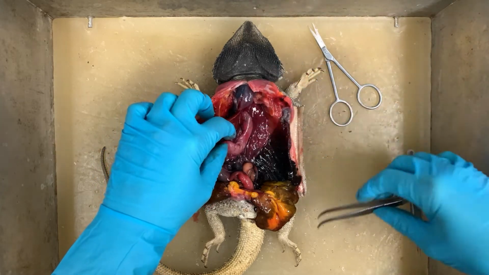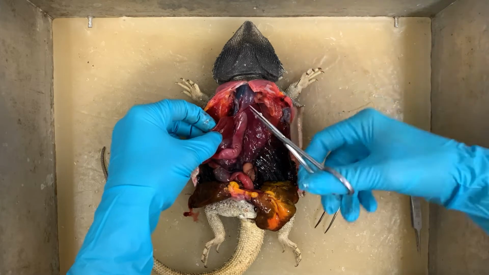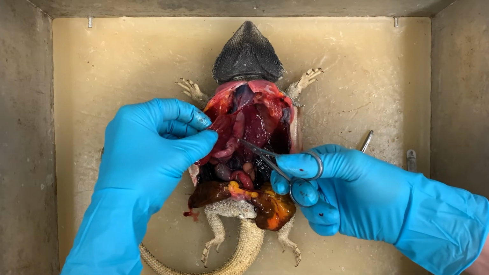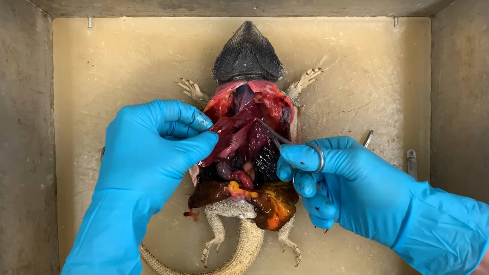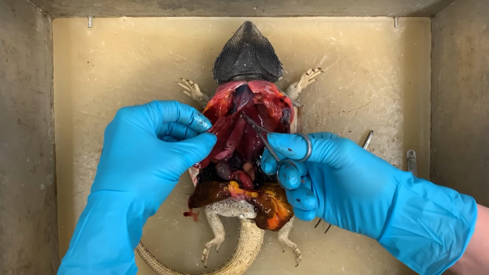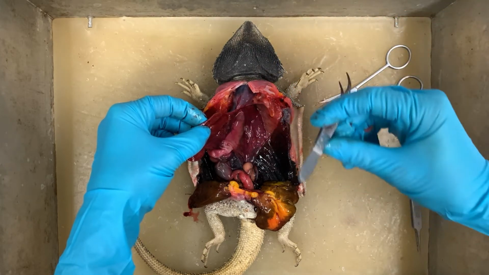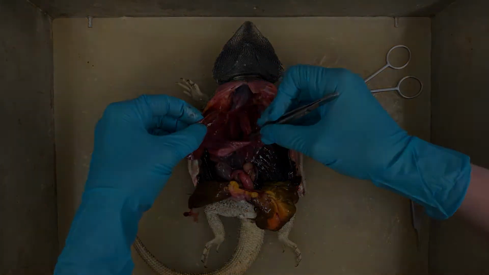To better examine individual organ systems, we must free them. First, we separate the mesenteric membranes that connect the intestines and other organs using a combination of scissors, tweezers, and a probe. We can then extend the organ systems to the side of the specimen to see the full system.